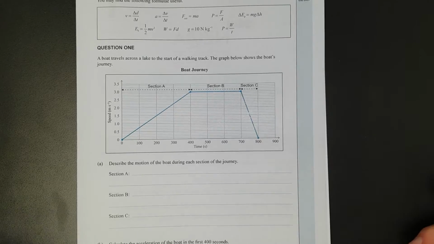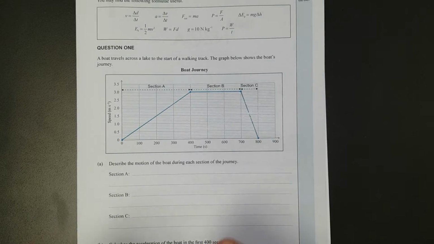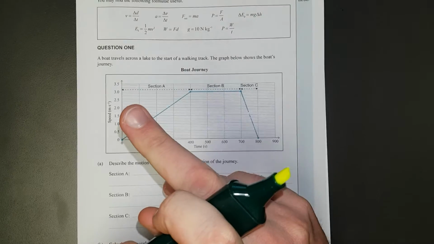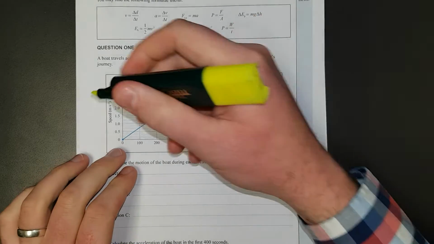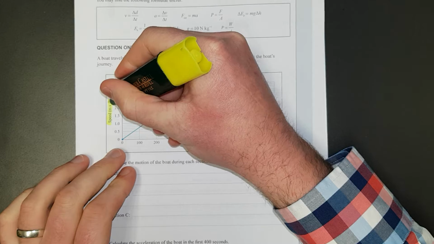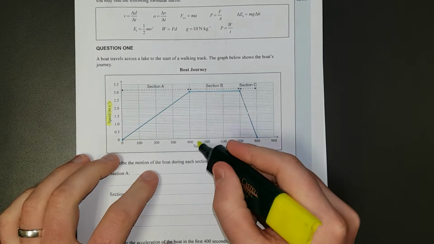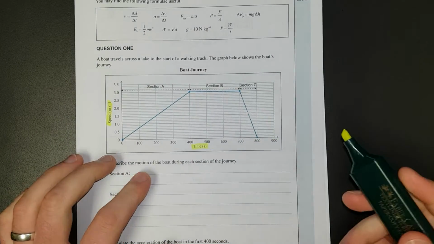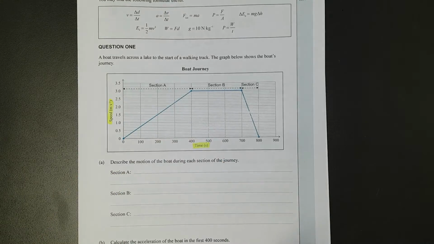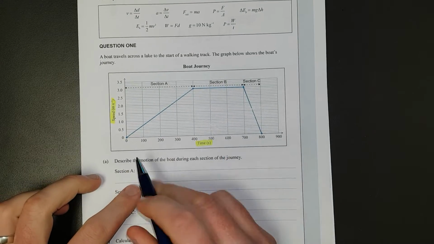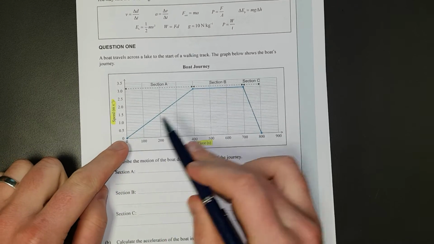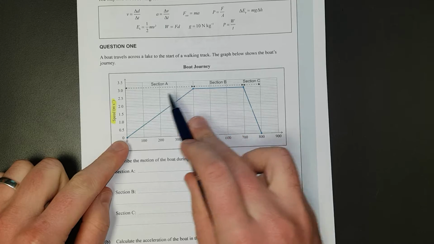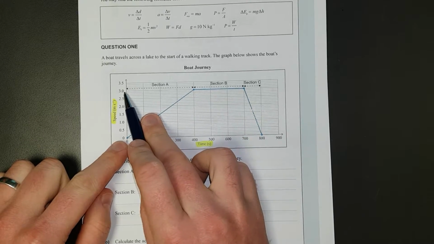So just some things to reference. I'll grab my highlighter, because you should probably use a highlighter for your exam. It says you can only use pen, but highlighter doesn't count. So you've got speed on the y-axis and time on the x-axis. So this is a speed-time graph, not a position-time graph. So section A, you can see it started at 0 meters per second. After 400 seconds, it was moving at 3 meters per second.